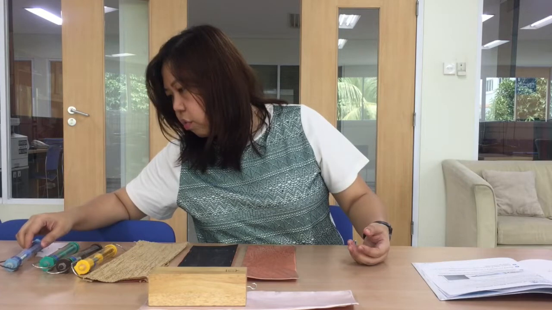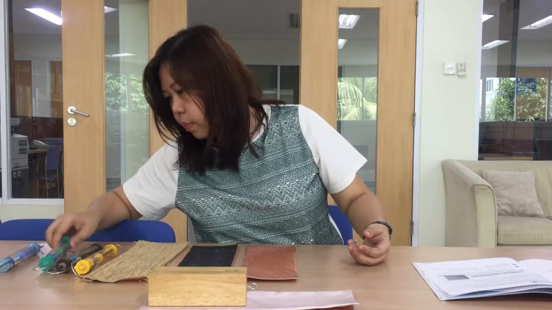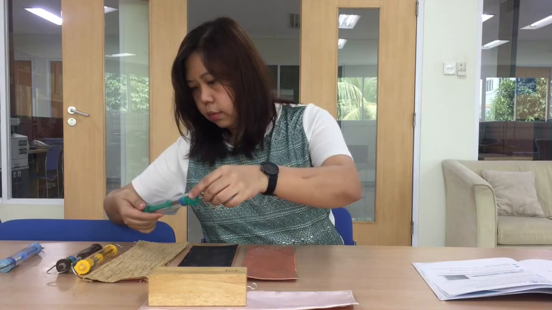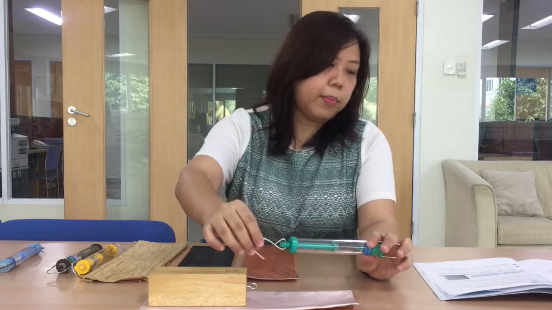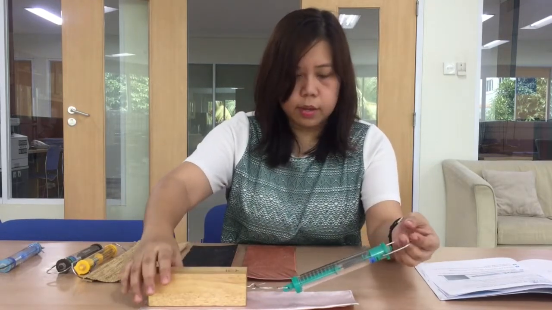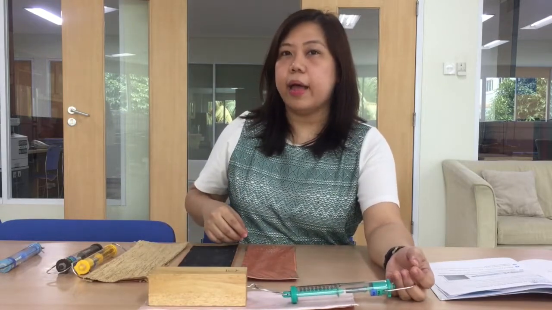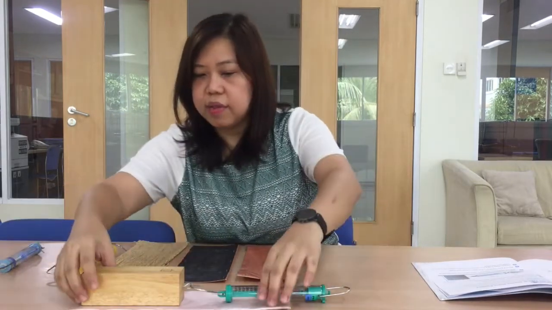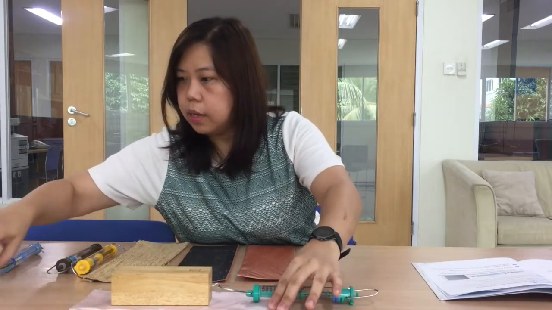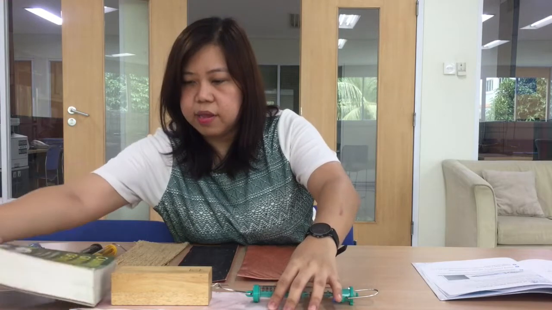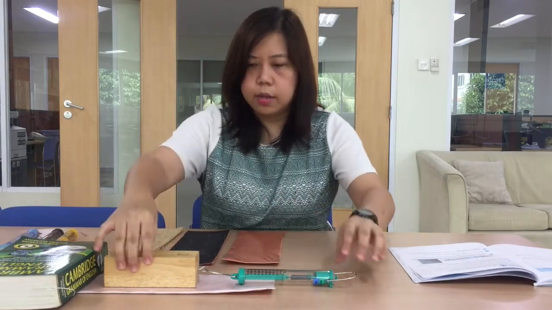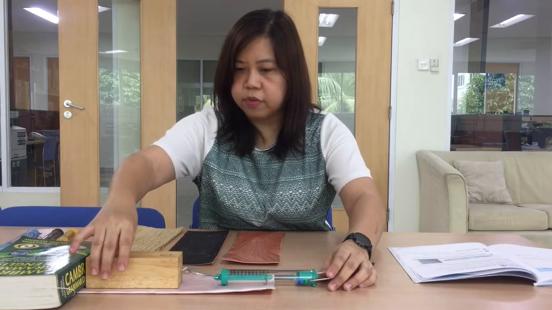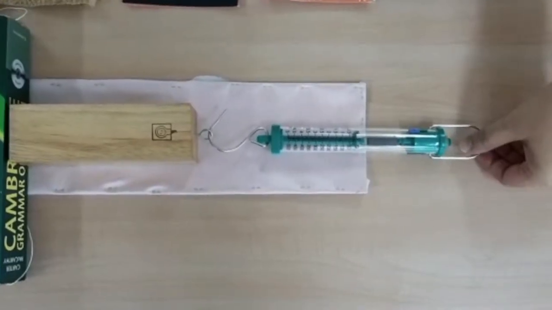And we proceed to step number 3. Since the surface may move, we'll be needing a weight to hold the surface that we're going to use. Our starting point will be the end of this book. So it should start with 0 newton.